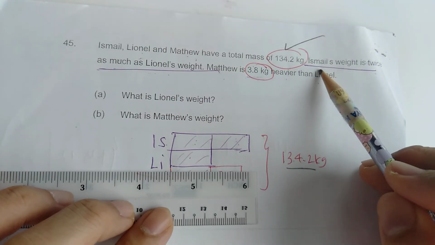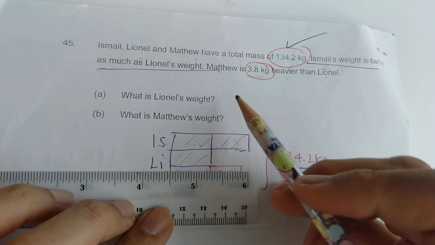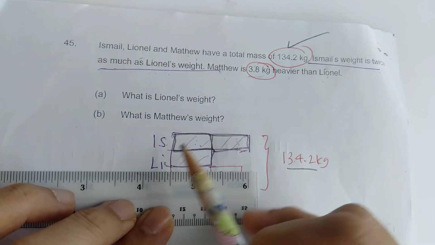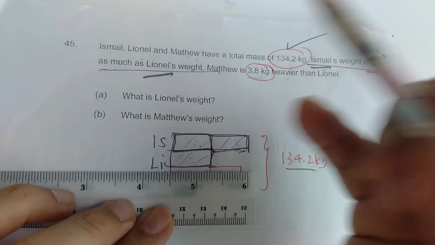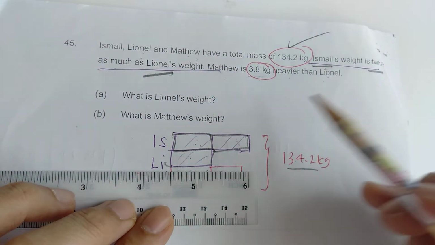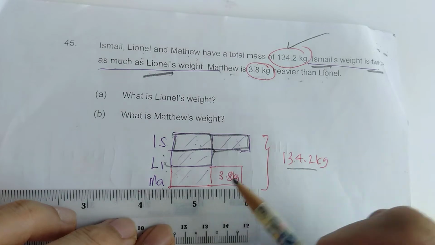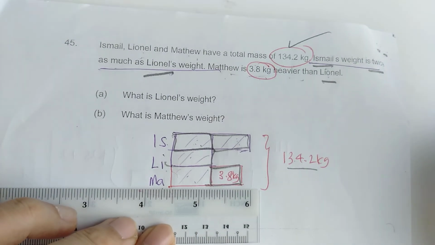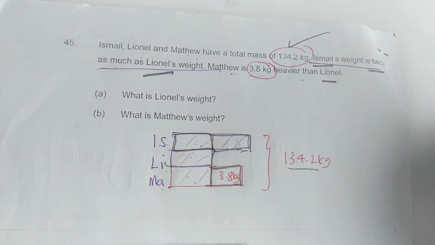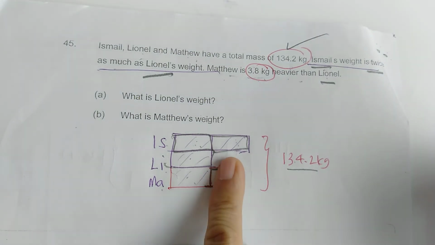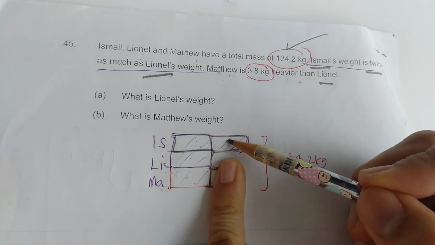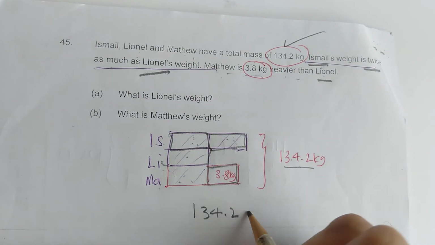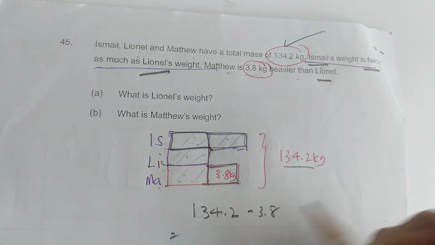Next one, Ismail compared to Lionel is twice. Twice means 1, 2. Lionel is 1. Ismail twice Lionel. Next one, Matthew is 3.8 kg heavier. Matthew is heavier than Lionel. So this is the heavier than Lionel part. Again, they are not all equal. How to get all equal? I need to take away the part that sticks out to have 4 equal parts. So 134.2 minus 3.8 is my first step.